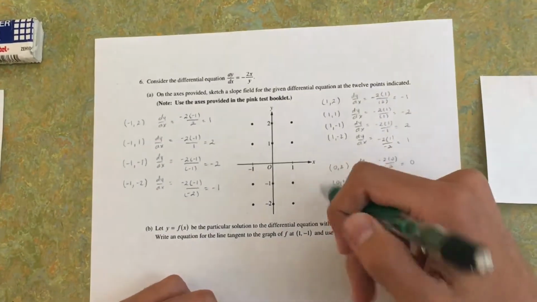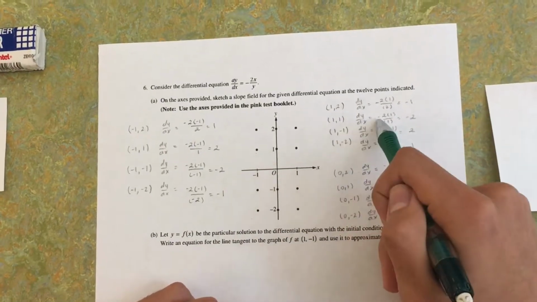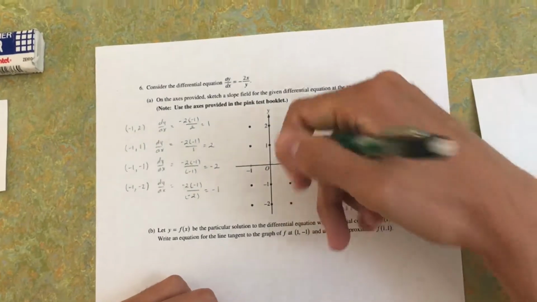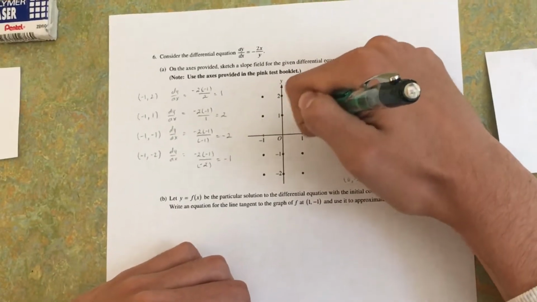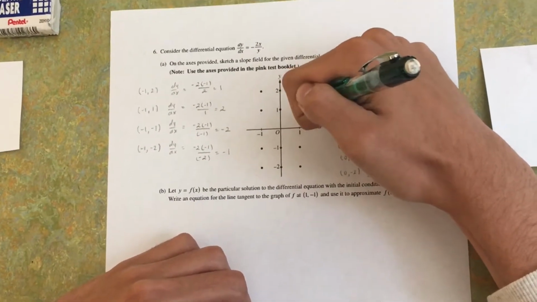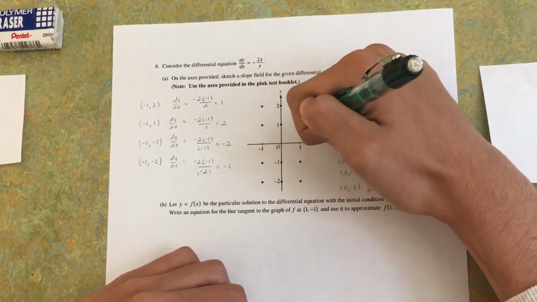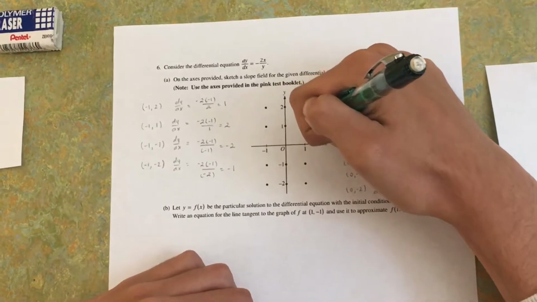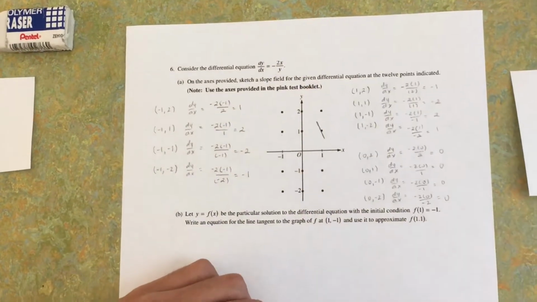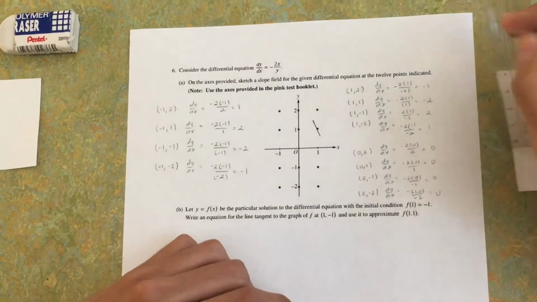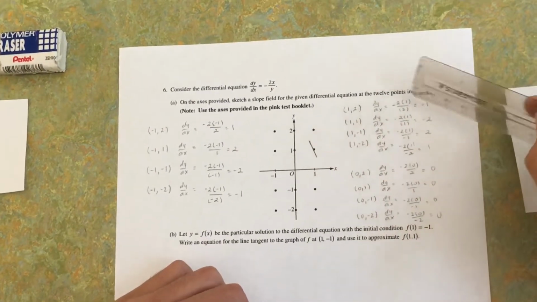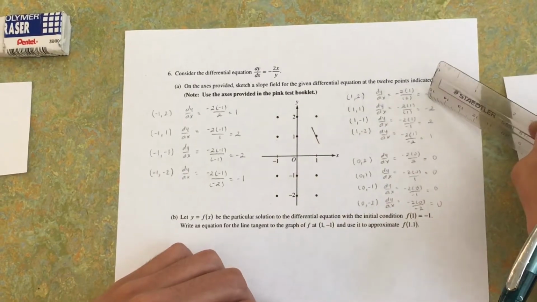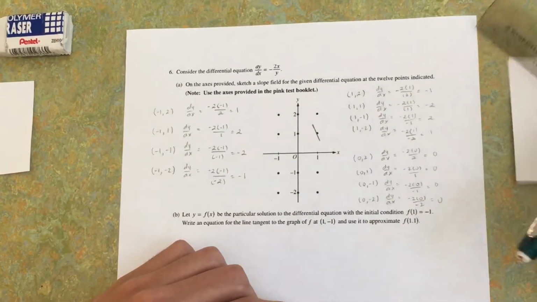So, starting at 1, 1, we look, the slope is -2. So, the slope would go, it's not that way because that would be positive. It goes this way, and it has to be more slanted. So, like that. So for 1, 2, it's -1. So it's still going this way, but it's not as slanted, because it's -1.